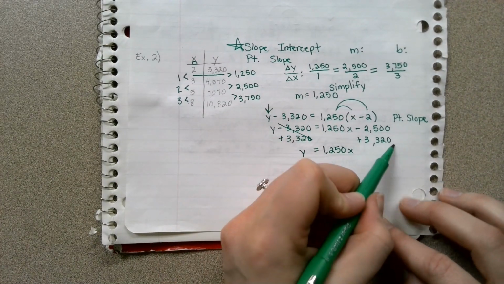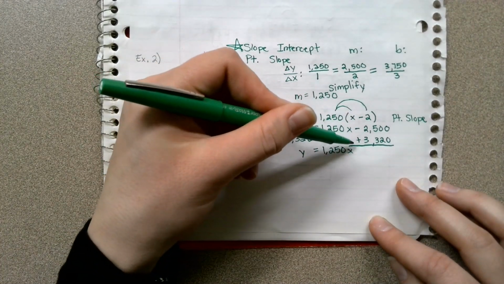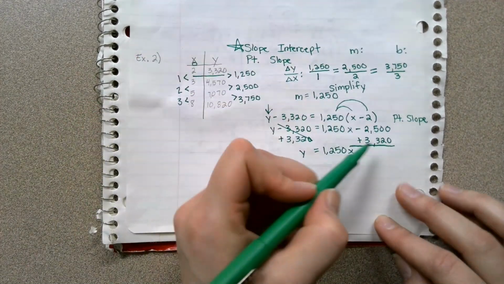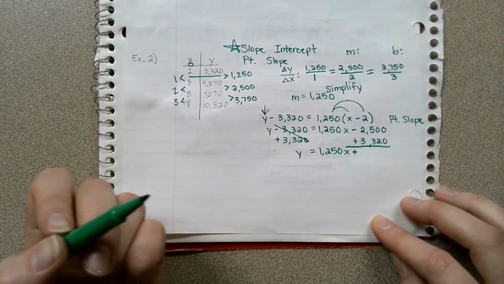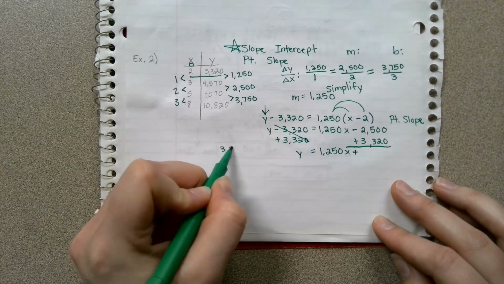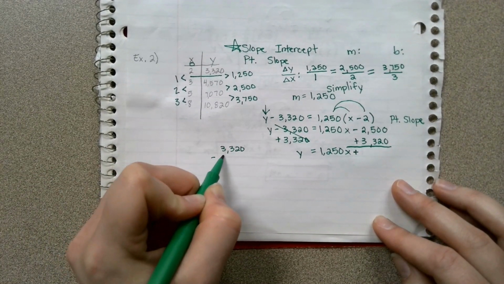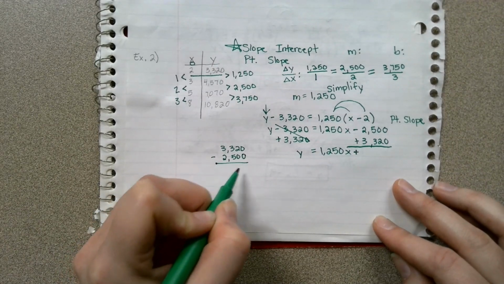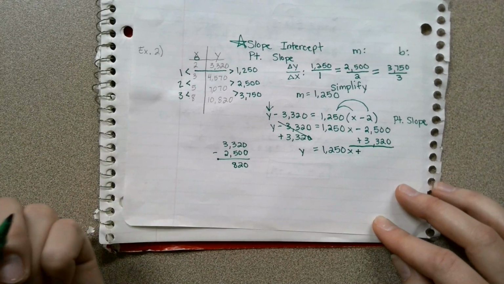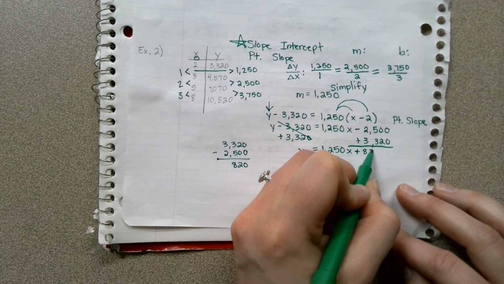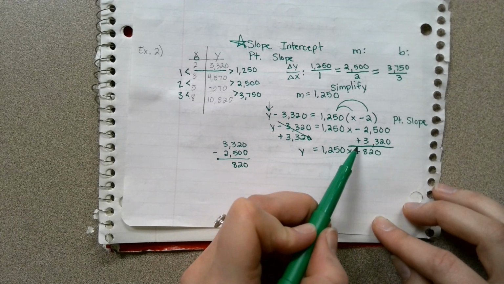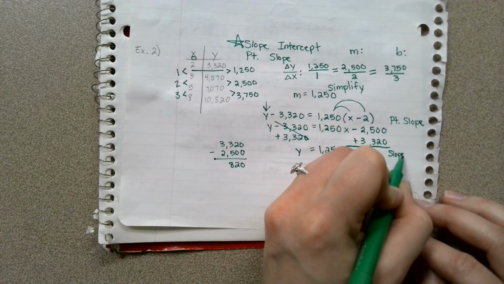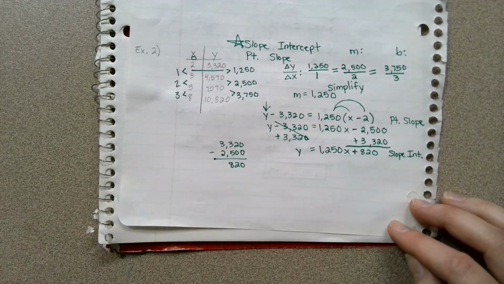1,250x. When we add these two together, we have a negative plus a positive. I see that we have more positives than we do negatives, so I know it's going to be a positive. Now we just need to find the difference between them. So we can subtract 3,320 minus 2,500, which will give us 820. So we know we're going to be adding a positive 820. Again, more positives than negatives. So now we have our answer in slope-intercept form right here.